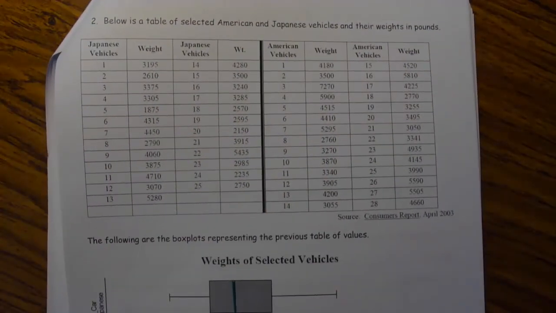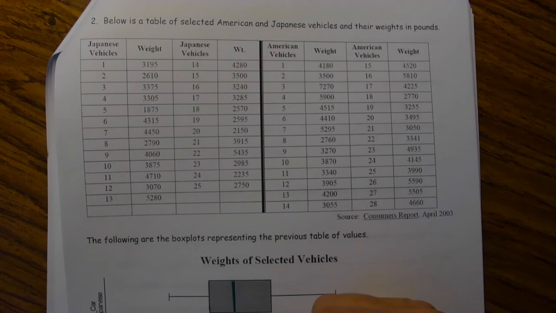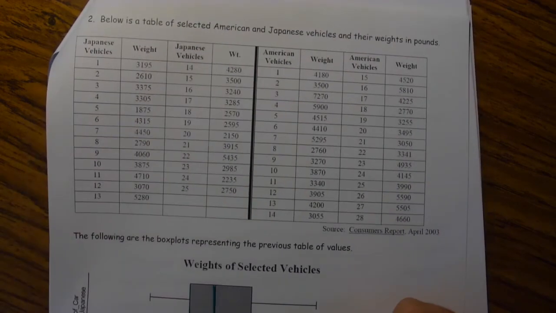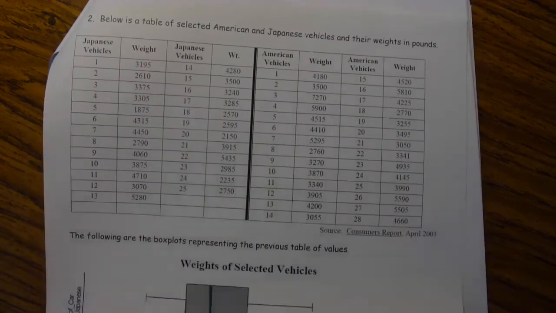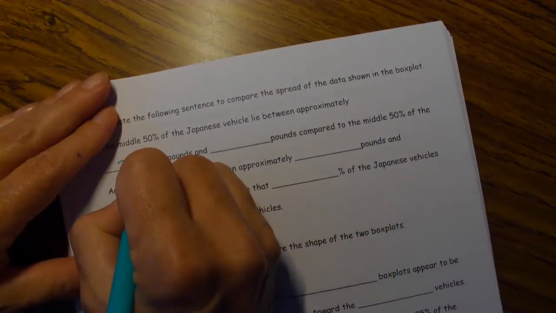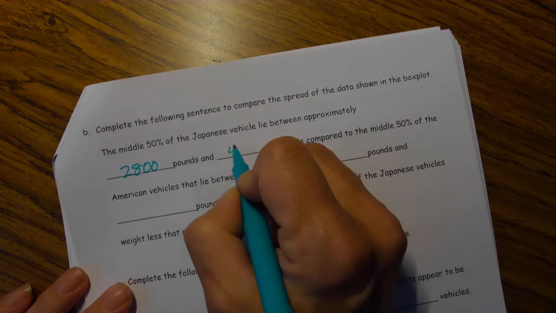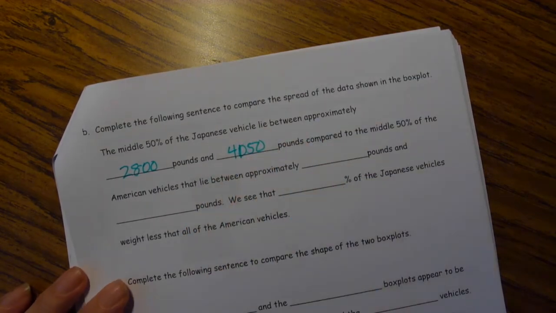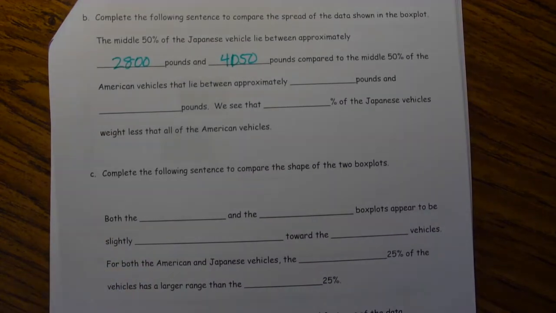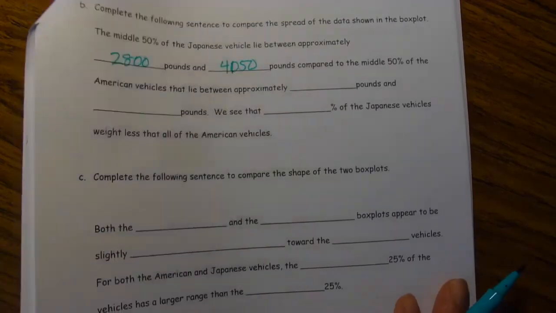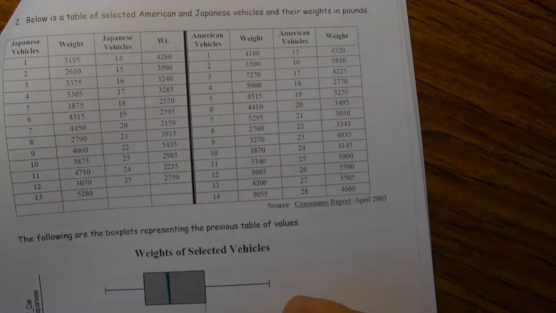So I would say that that may be what? Yeah, maybe 2,800. And where's the other? Yeah, I think that's pretty close. So if you put 2,800 and 4,100 or 4,050, anything close to that, because you're estimating, you can't tell for sure. Compared to the middle 50% of American vehicles that are between what?